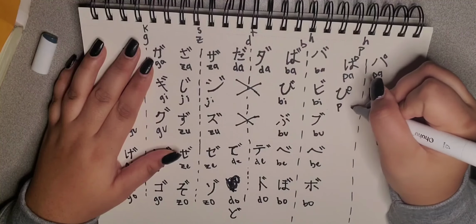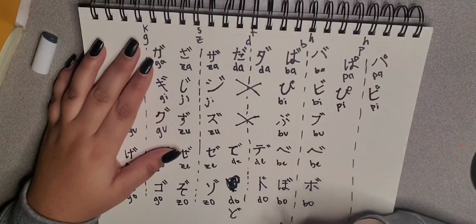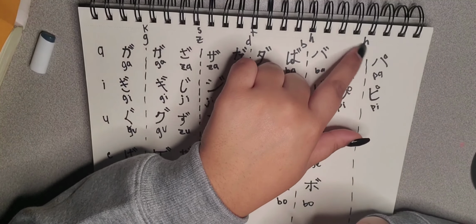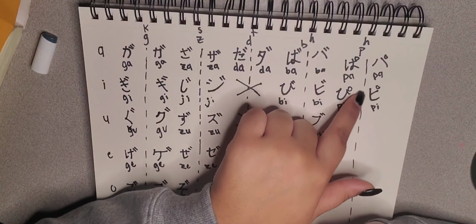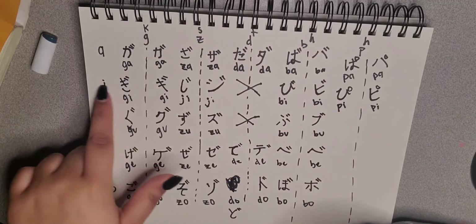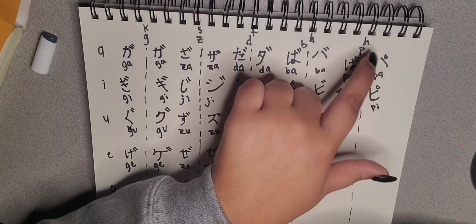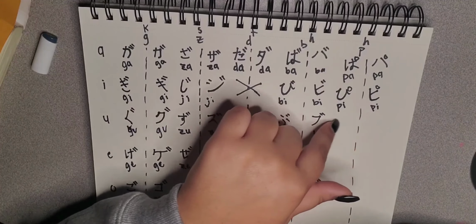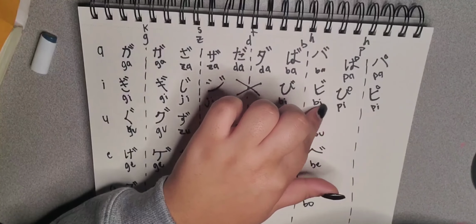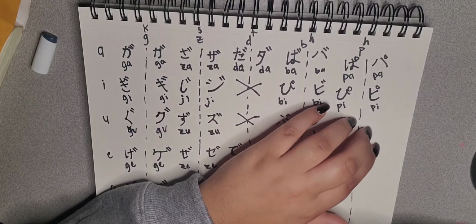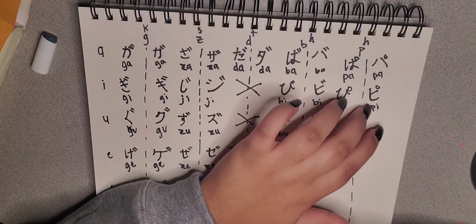Which now changes the B to a P. P, e, pe. Hiragana pe, katakana pe.